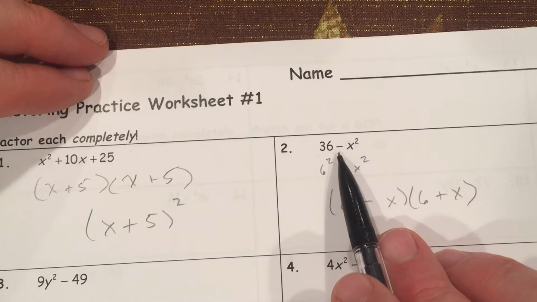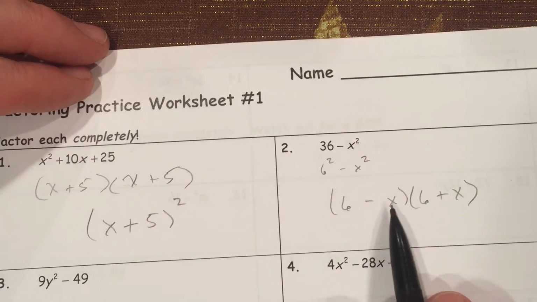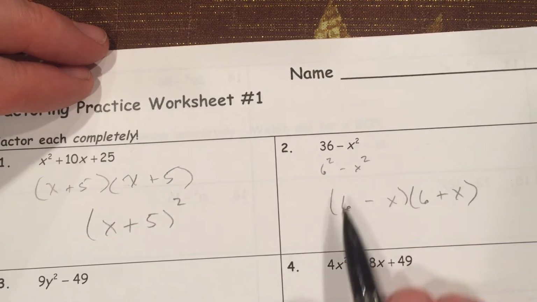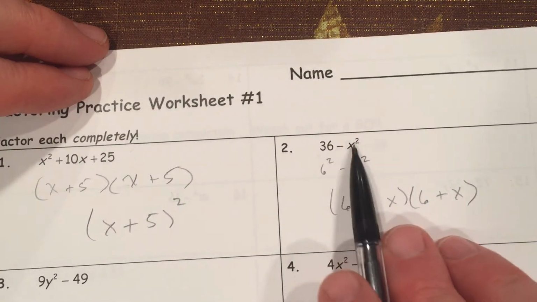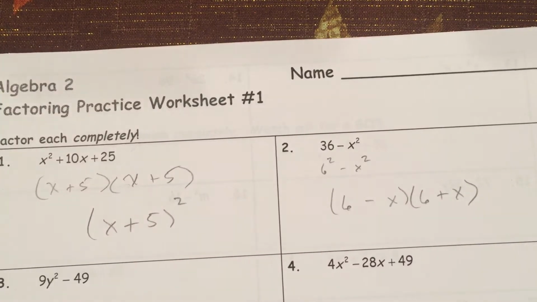We don't have that middle term, that linear term like we do in the first one, because I get negative 6x and a positive 6x, and those cancel out when it's a difference. So a negative times a positive gives us this negative x squared, and also eliminates the middle term.